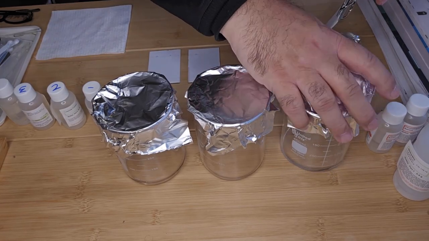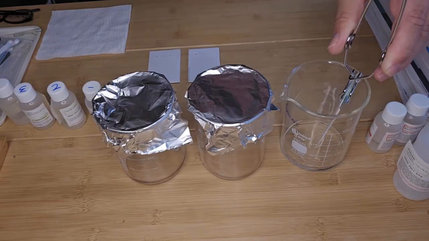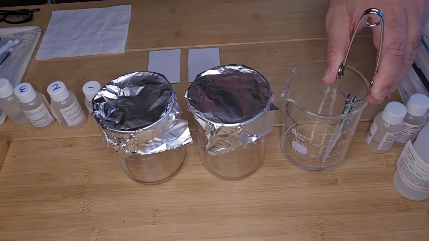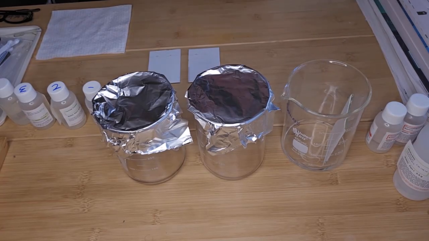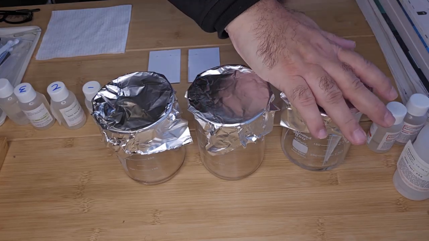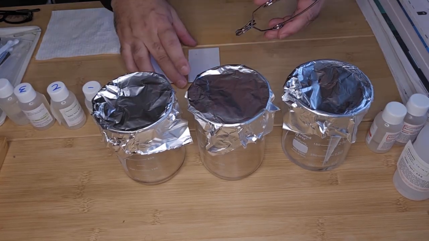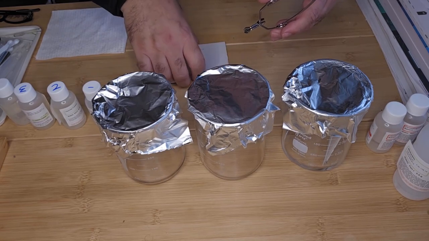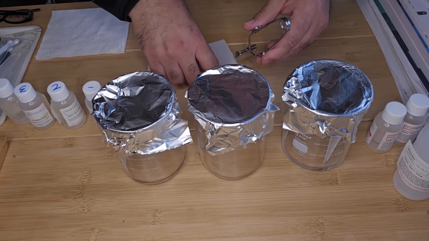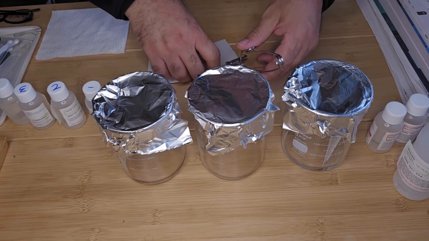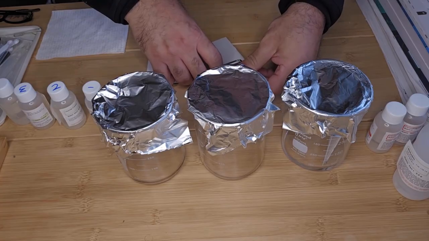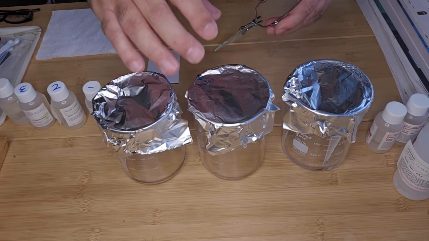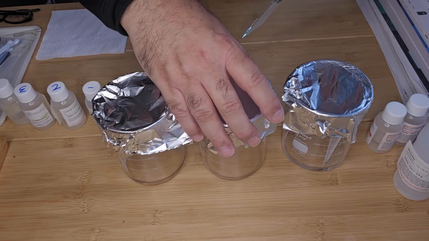You just pop in the plate very gently, like so. Cover again. It's important you don't use your fingers or transfer any skin oil onto the plates, because that can hinder the migration of your compounds.